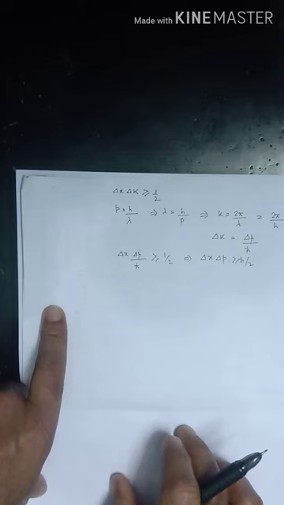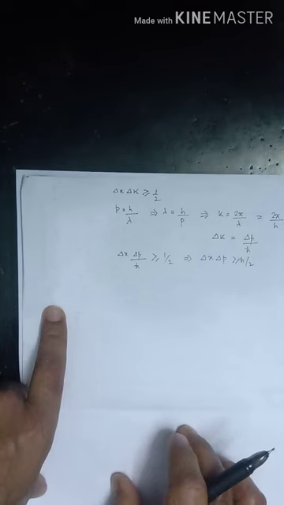Now let us try to revisit the double slit experiment. What was the double slit experiment all about?